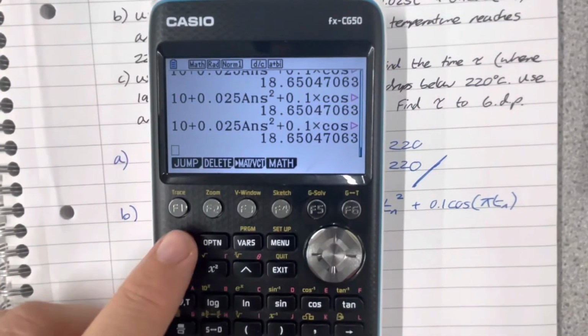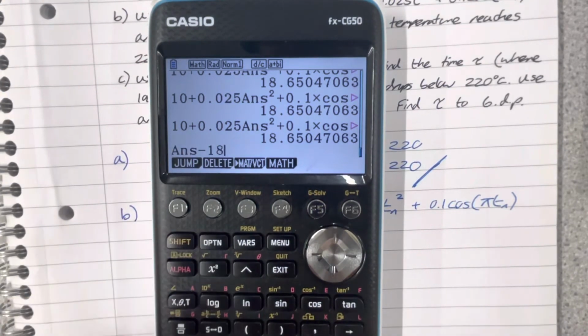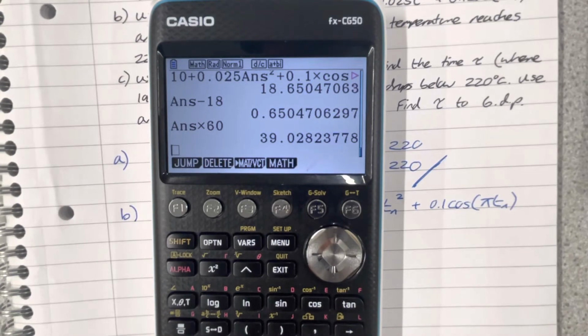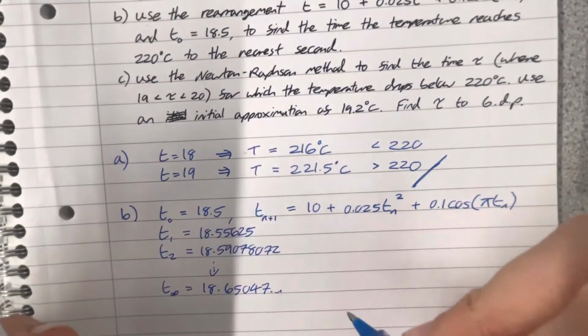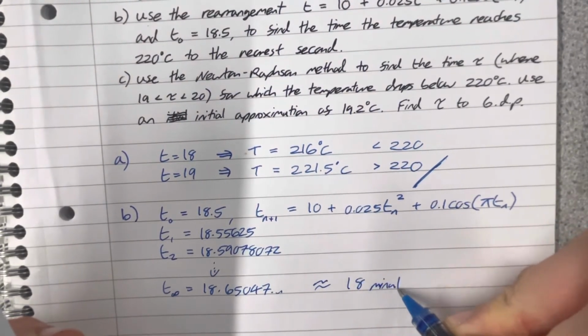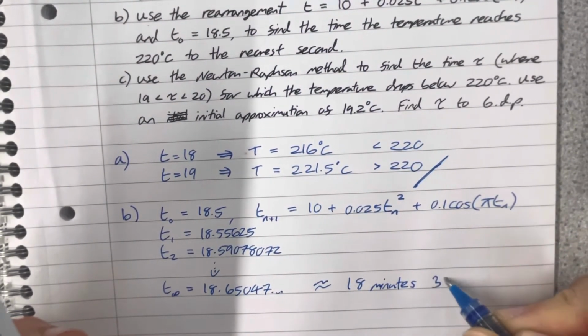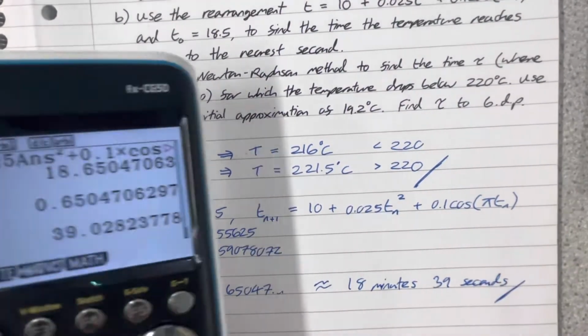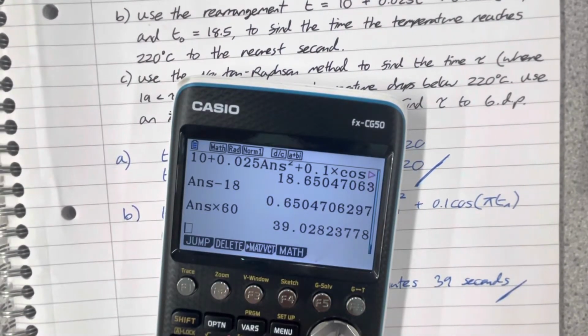So I'm going to take this number and subtract 18 from it. So that's just the portion of the minute that I want. And then 60 seconds in a minute. So if I times that by 60, that'll give me how many seconds it is. I get 39 seconds. So it is 18 minutes and 39 seconds. Okay, there we go. That answers part B.